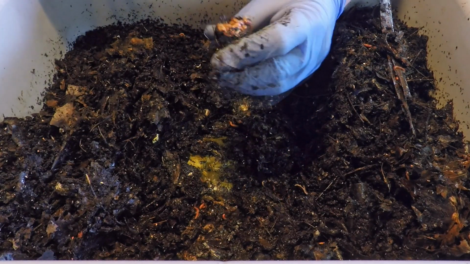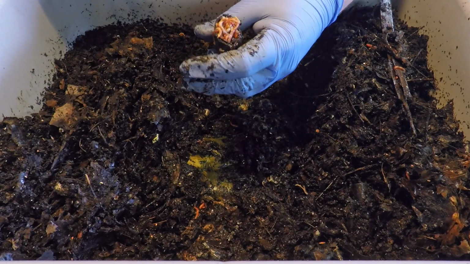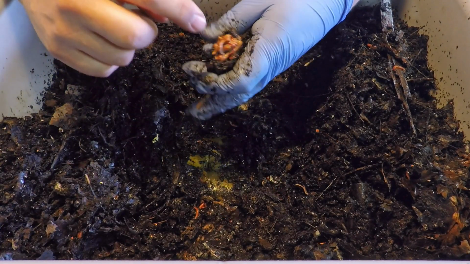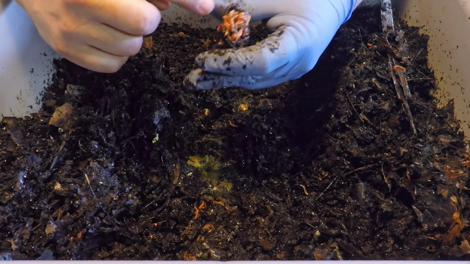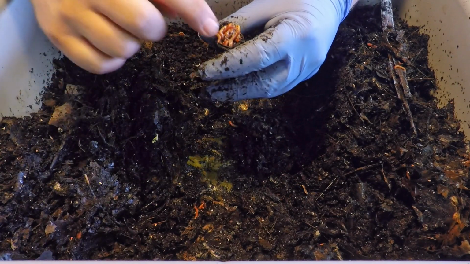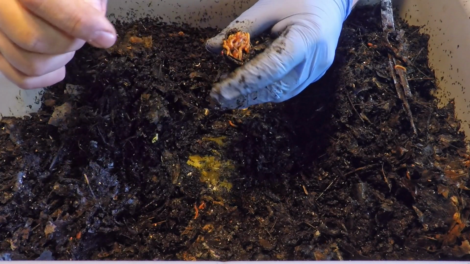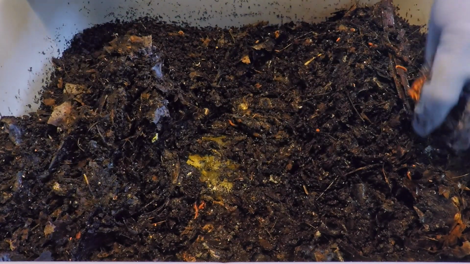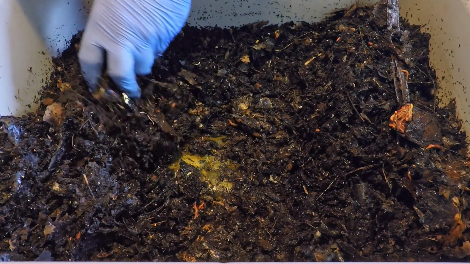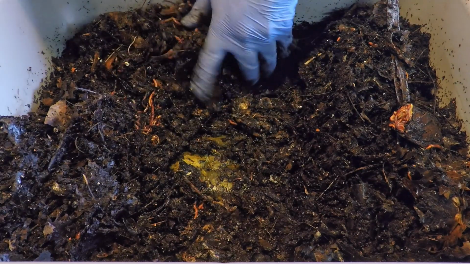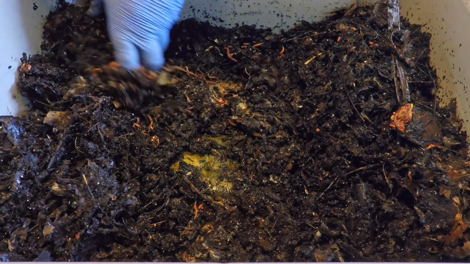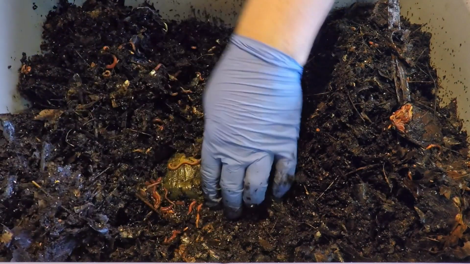This is pretty cool. This is mango seed. You can see how much they love getting down into the middle of this thing when the seed is still inside of the shell. They just go bananas for eating that seed contents. So it's pretty interesting to watch how the worms consume different types of foods, how they're drawn to certain things.